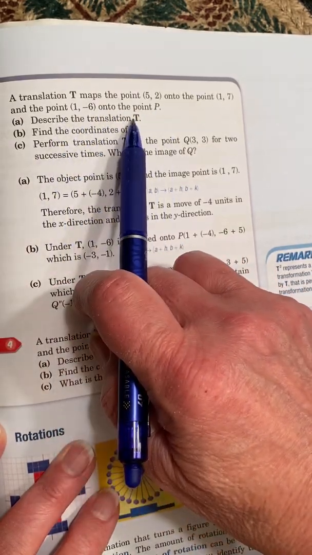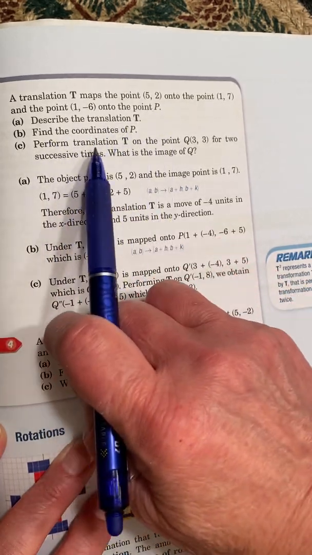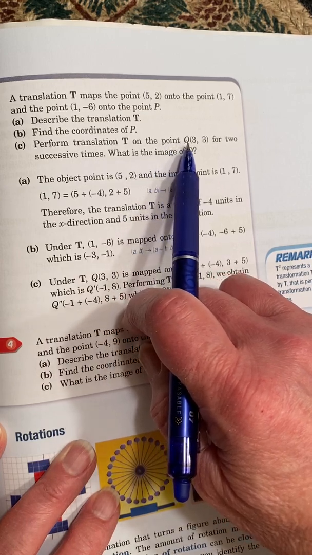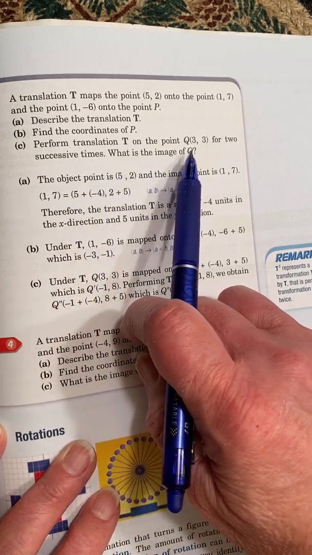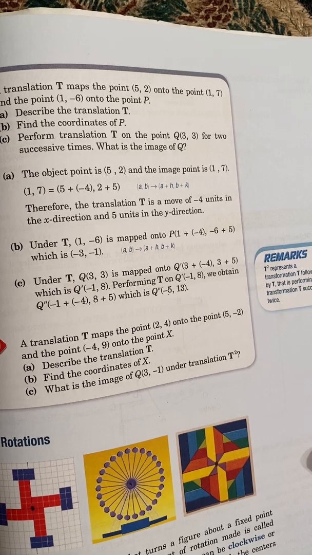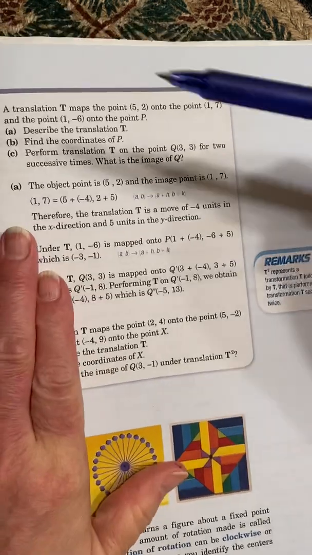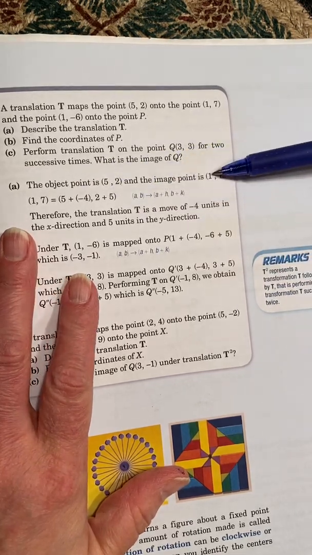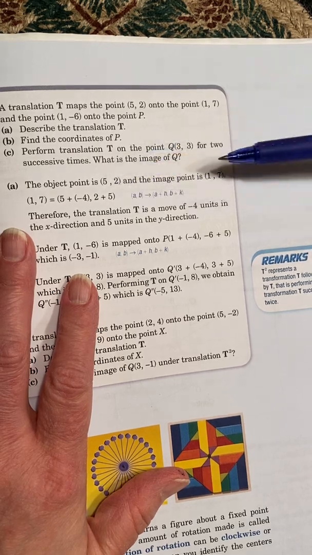Describe the translation T, find the coordinates of P, and then perform translation T on an entirely different point, Q, at 3, 3, for 2 consecutive times. What is that image? So, okay, how do we do all that? First, describe translation T. So they talk us through. The object point is 5, 2, and the image point is 1, 7. How did I get from 5, 2 to 1, 7?